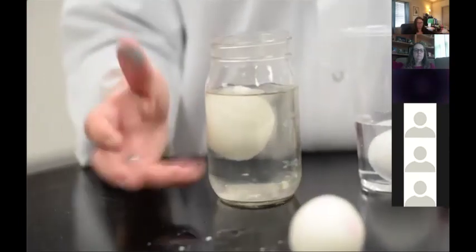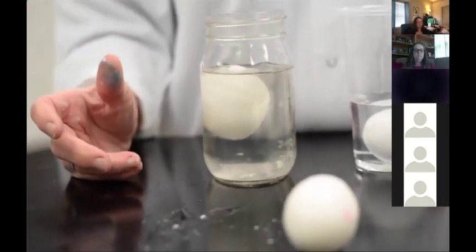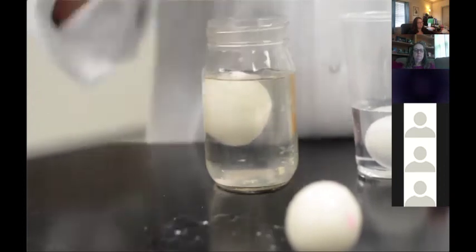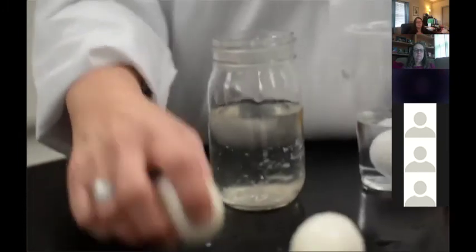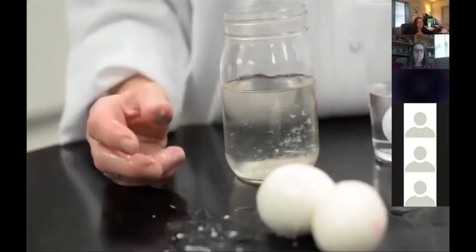But this little fellow will bounce, which obviously you can't do with a regular eggshell, but the vinegar has completely eroded the eggshell off of the egg. And in some of the places, you can even see some of the eggshell that's peeling off. So interesting that you can have a bouncy egg, a naked egg.